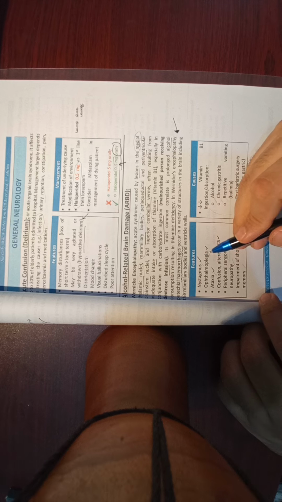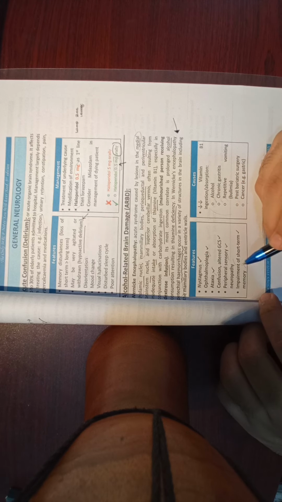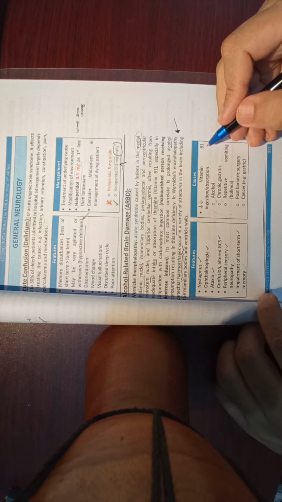The features of Wernicke's encephalopathy are nystagmus, ophthalmoplegia, ataxia, confusion, altered GCS, peripheral sensory neuropathy, impairment of short-term memory. The causes might be lack of vitamin B1 intake, alcohol, chronic gastritis, protracted vomiting, bulimia, post bariatric surgery, cancer.